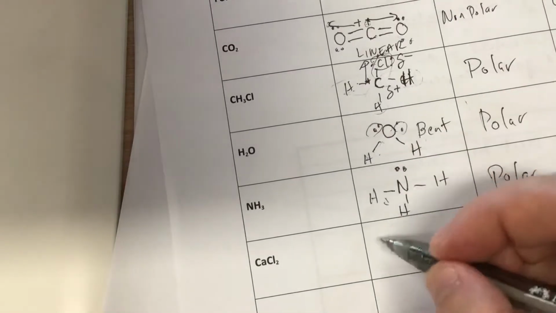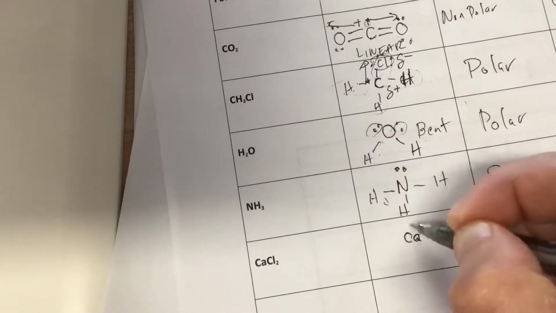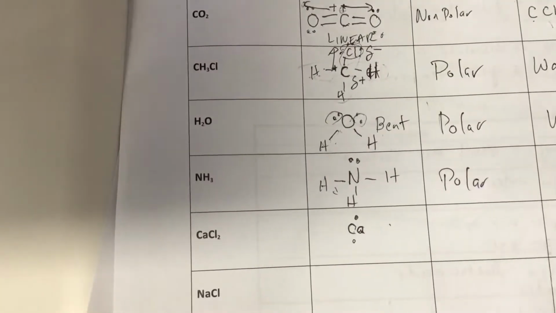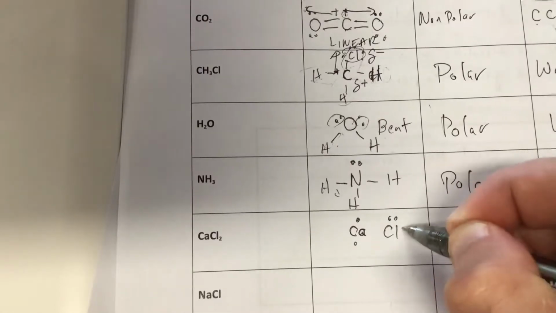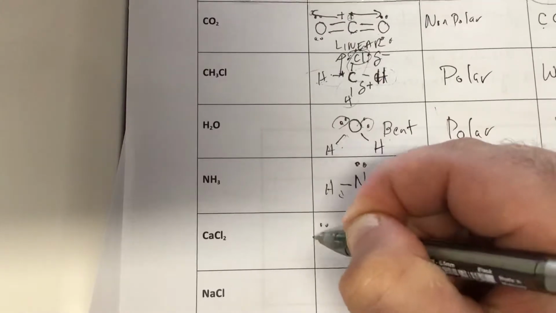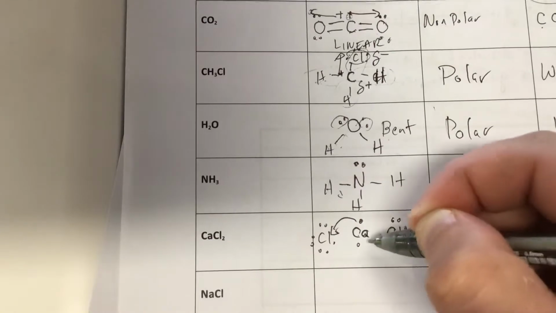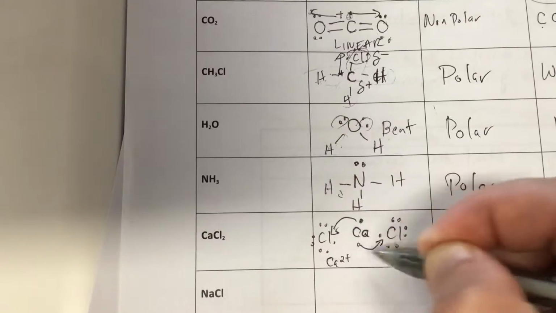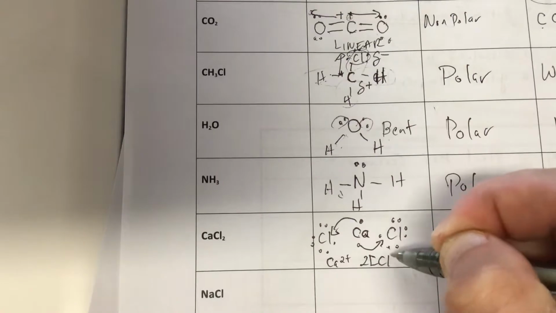Calcium chloride. Okay, so calcium, this is hard because this one is going to be ionic, and you're going to see. So I'm going to draw the 2 valence electrons for calcium like this, and then chlorine has 1, 2, 3, 4, 5, 6, 7, and the other chlorine 1, 2, 3, 4, 5, 6, 7. This is going to move in here, and this one's going to move in here. It's going to give us calcium 2 plus and 2 Cl.